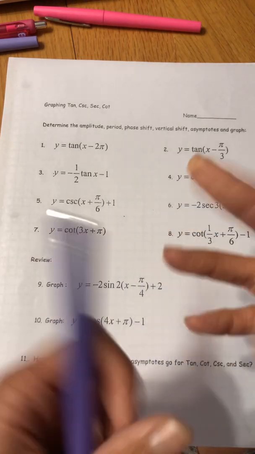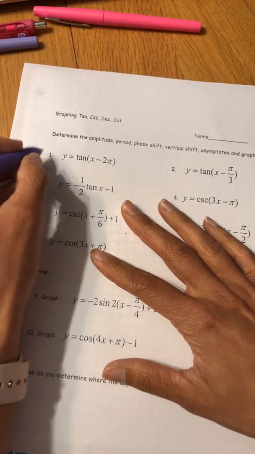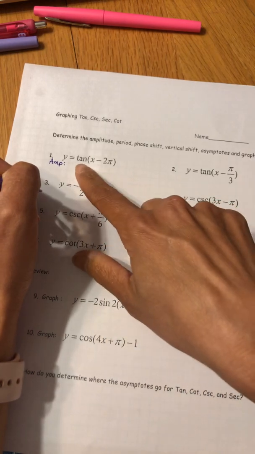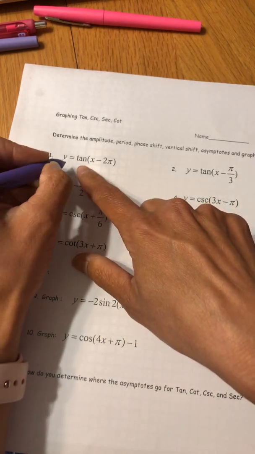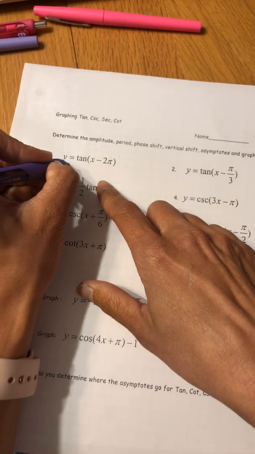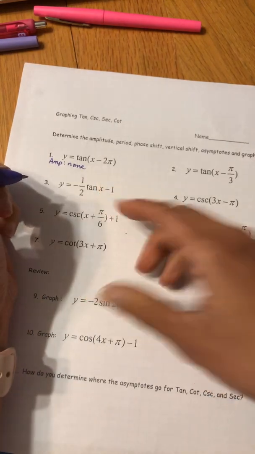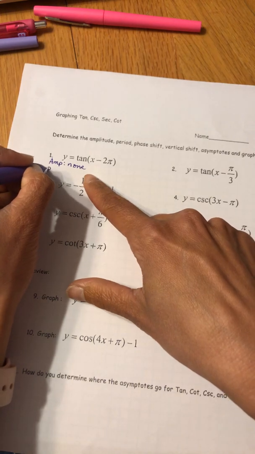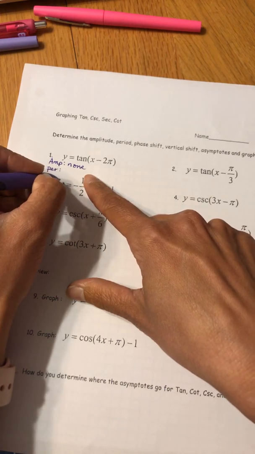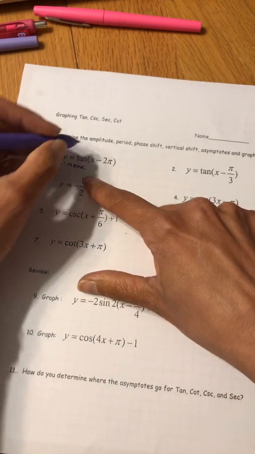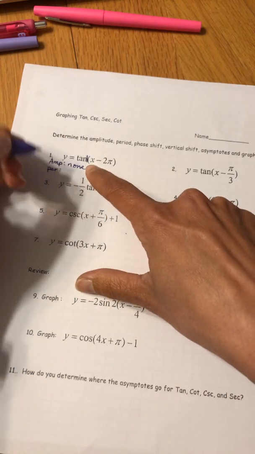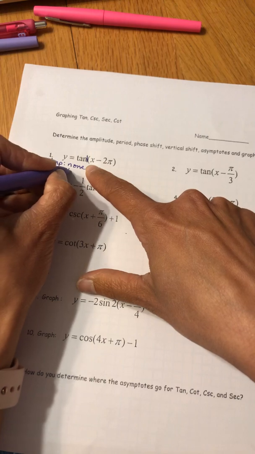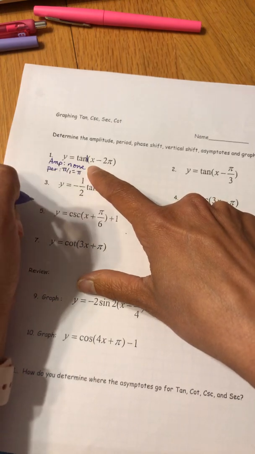So you still have to come up with your list. So the only thing we don't need is increments. So amplitude, well the amplitude, there is none. The a value is a 1, but with tangent, there is no amplitude. Okay. For the period, remember tangent is pi over b. Well, the b is a 1 in front of that parentheses there that we can't see, the invisible one. So pi over 1 is just pi.